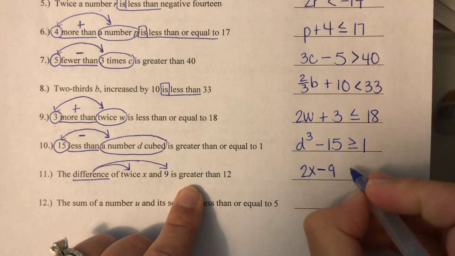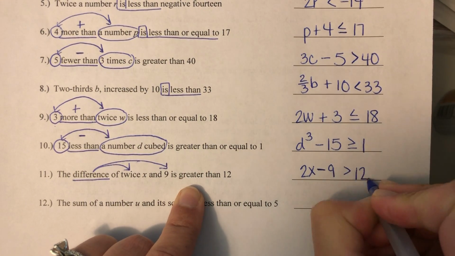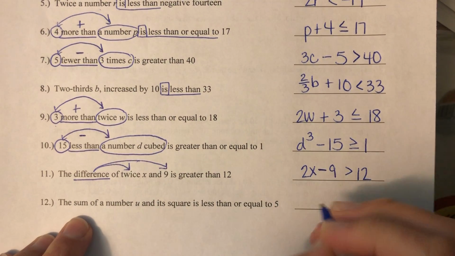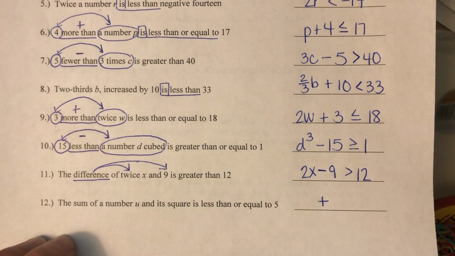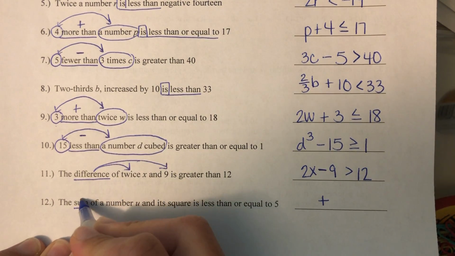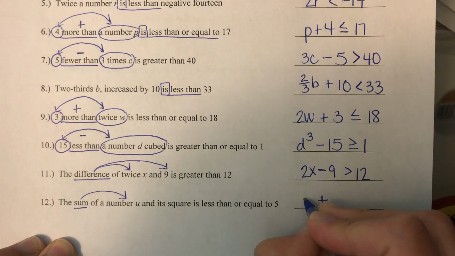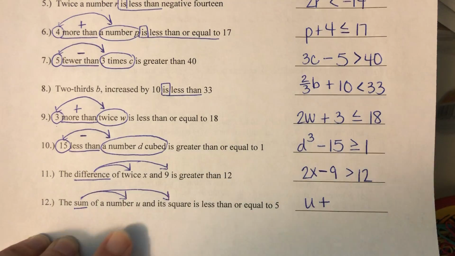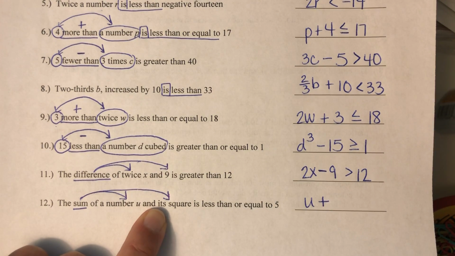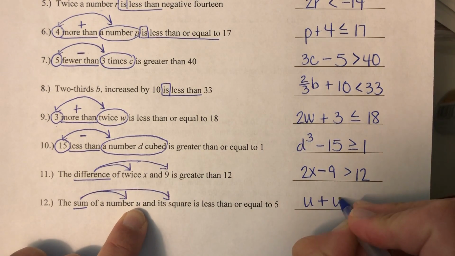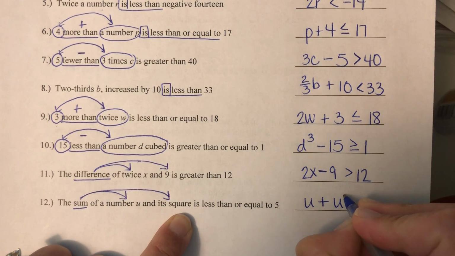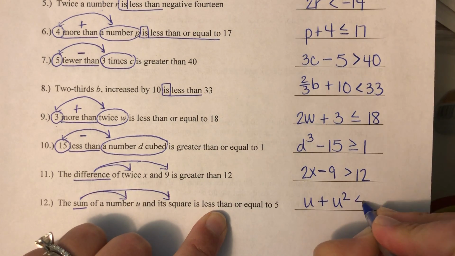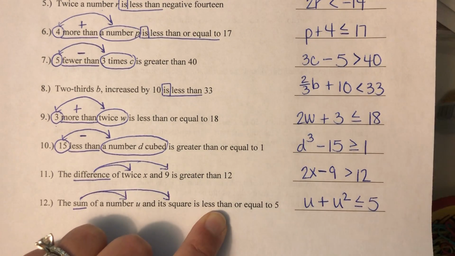Okay, is greater than 12. Last one on this side, the sum. I know sum means to add. Again, it's going to tell me the two things after it. A number U and its squared. Its is referring back to that U again, but it wants us to square it, which we said was raise it to a power of 2. Is less than or equal to 5. That was a hard one.